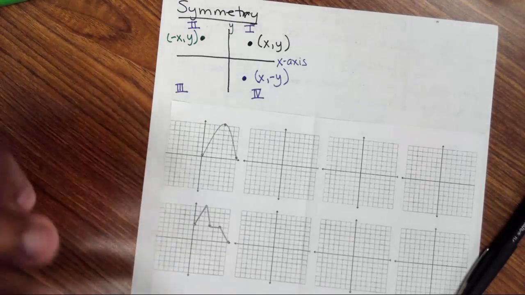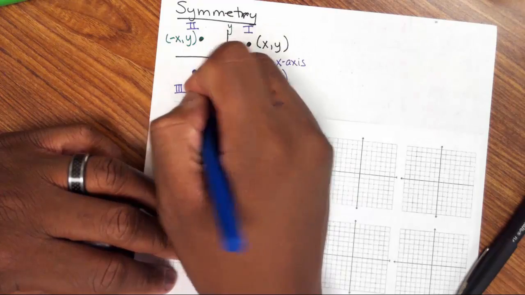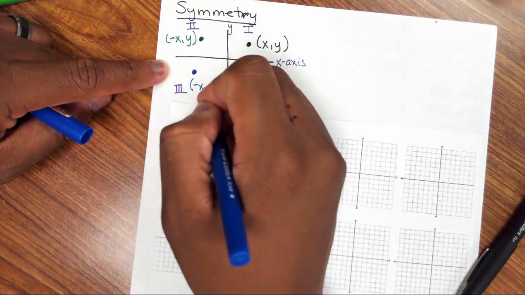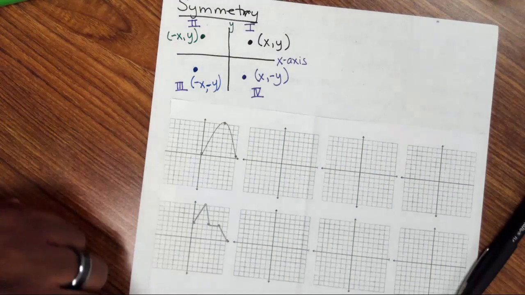And then when you have origin symmetry, so when you go across the origin, what changes in the origin symmetry? Well, now x, y becomes negative x, negative y. So here's how symmetry is going to work.